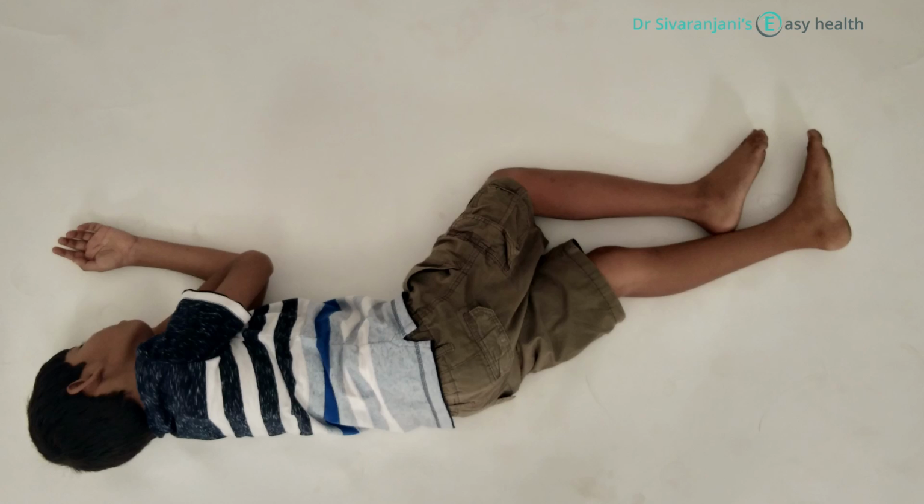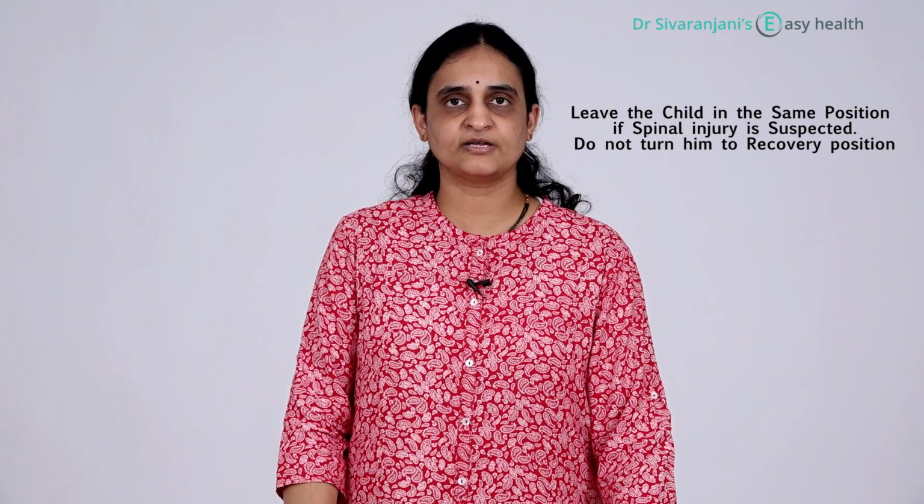Minimum 2 minutes of CPR before you leave the child to go for help. So you give 30 chest compressions and 2 breaths, 30 chest compressions and 2 breaths. You continue doing this till either expert help arrives or you revive the child or you are no longer able to do it. Once you revive the child, please do not forget to put him in the recovery position.